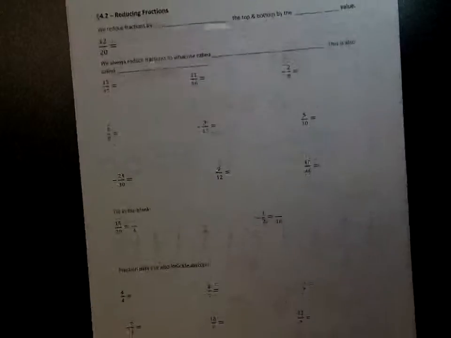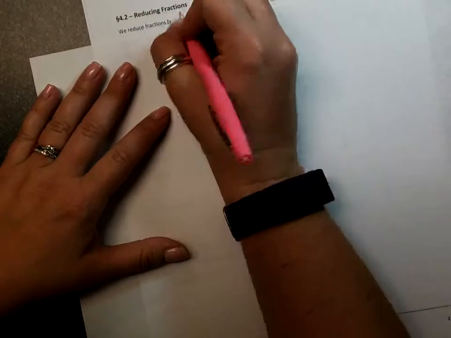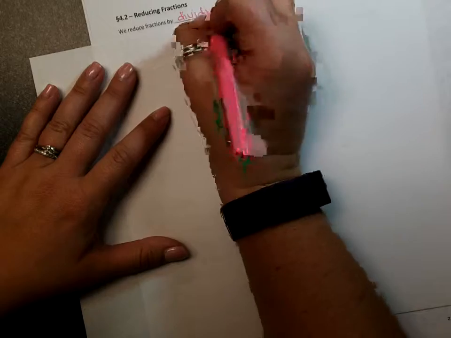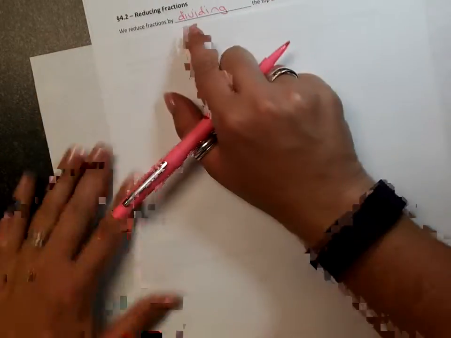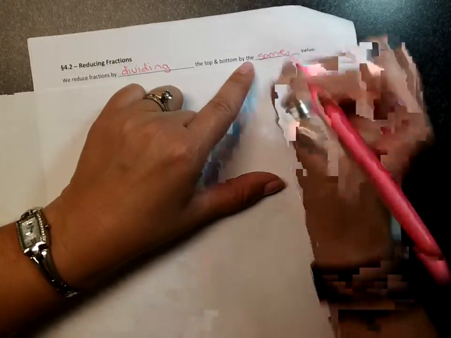The next section is an extension of equivalent fractions, and it's again one of the big skills we have when dealing with fractions, and that is reducing fractions. We reduce fractions by dividing the top and the bottom by the same value.